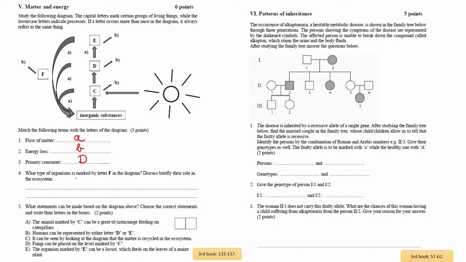What type of organisms is marked by letter F in the diagram? Discuss briefly their role in the ecosystem. As we have mentioned previously, these are going to be the decomposers, and they have an extremely important role as they break down the dead organic materials and turn back the raw material into the soil. So F is indicating decomposers. They break down dead organic matter and they make the simpler inorganic materials available for plants again.